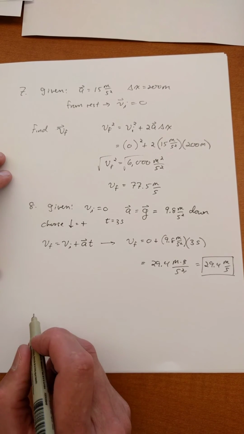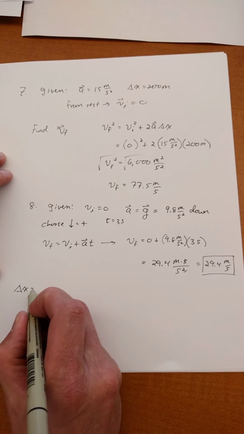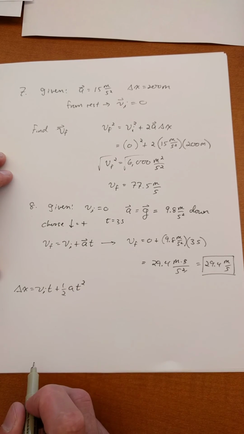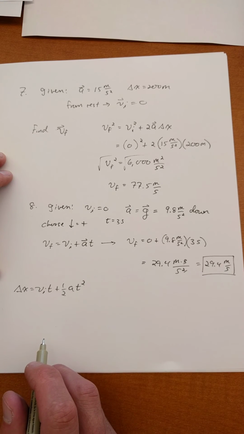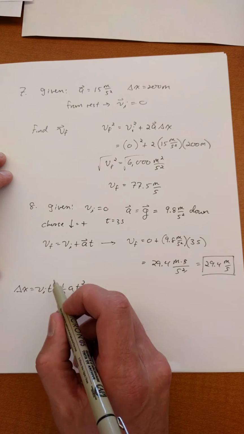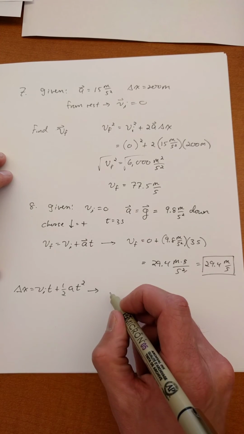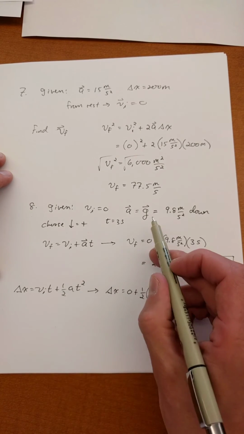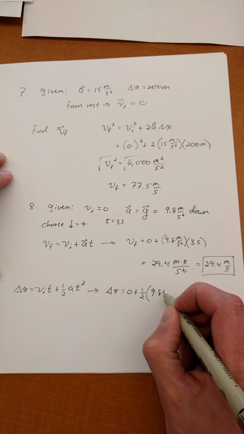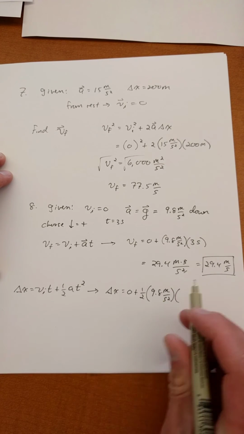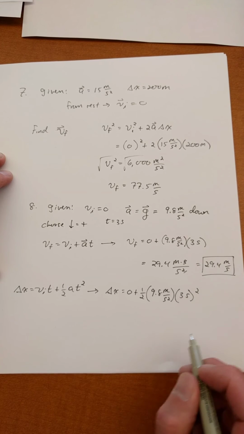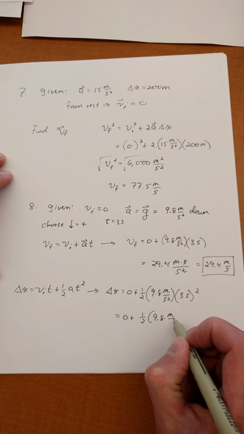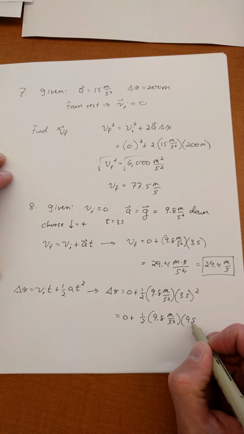For the distance, we need delta x equals VIT plus 1/2 AT squared. Now, we know that the initial velocity is 0, so delta x equals 0 plus 1/2 the acceleration caused by gravity, 9.8 meters per second squared, T is 3 seconds squared quantity: 0 plus 1/2 times 9.8 meters per second squared times 9 seconds squared.